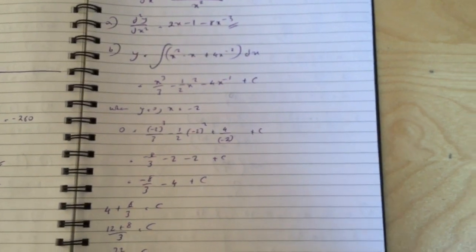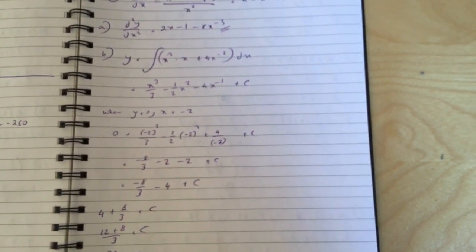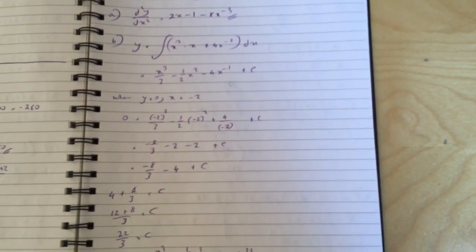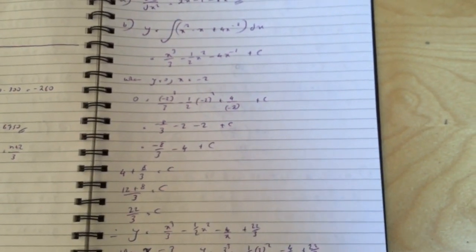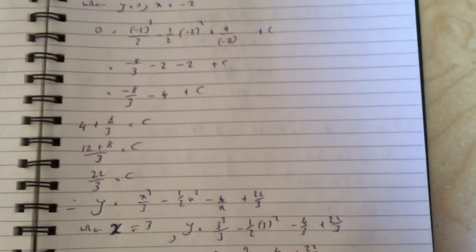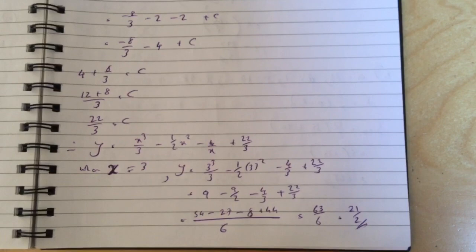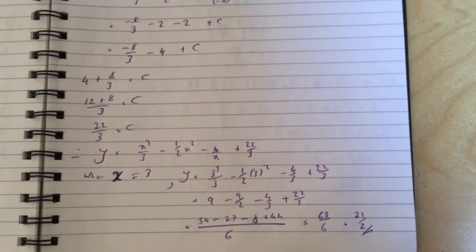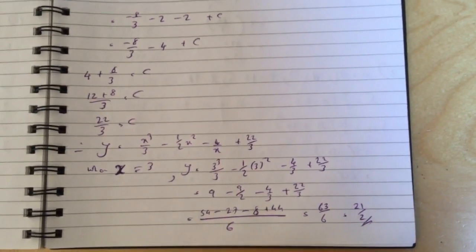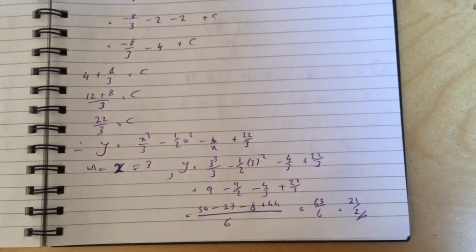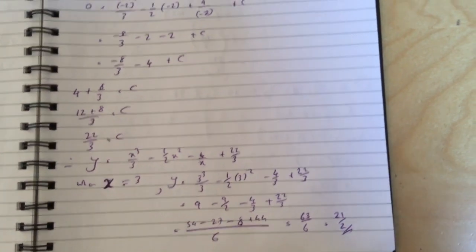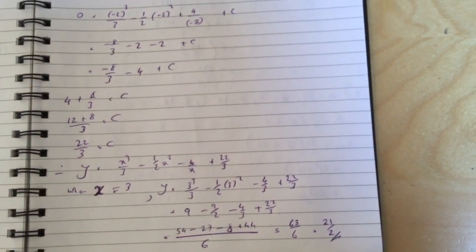And when y is equal to 0, x is equal to minus 2, you just sub that in and you get the constant as 22 over 3. And then you write the equation down, which is y equals x cubed over 3 minus half x squared minus 4 over x plus 22 over 3. So when x equals 3, you plug the 3 in and you get 21 over 2.